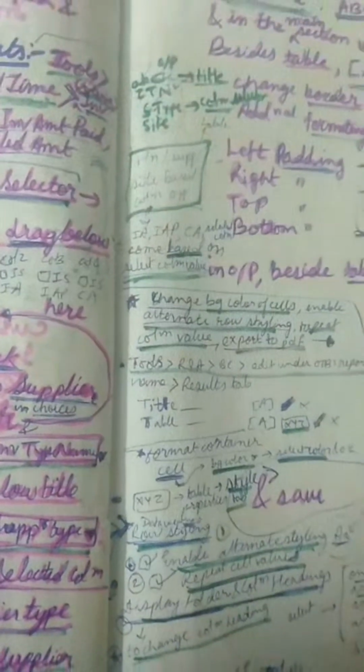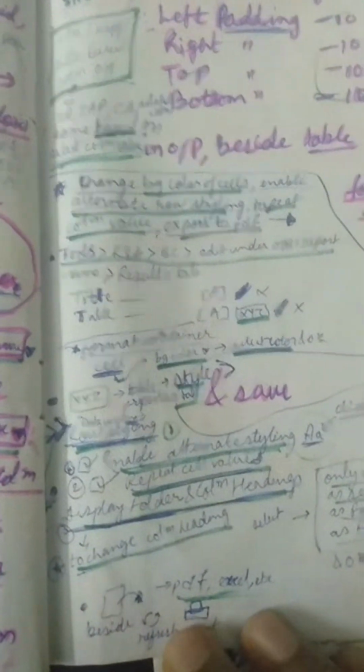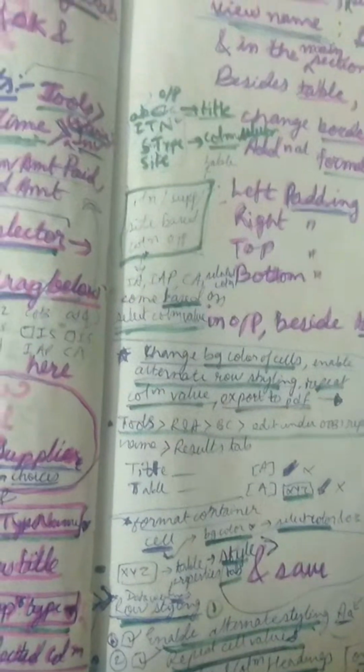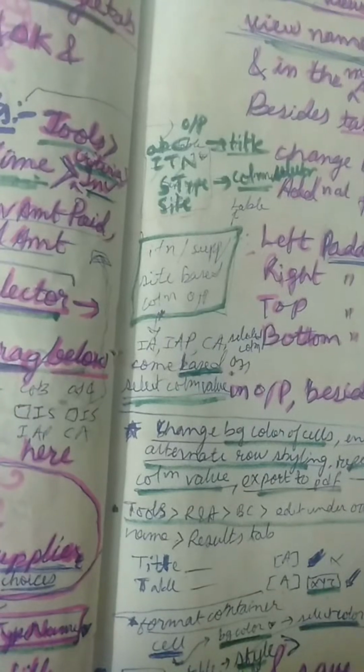So here you can click PDF and Excel. It's just beside the refresh and print options.